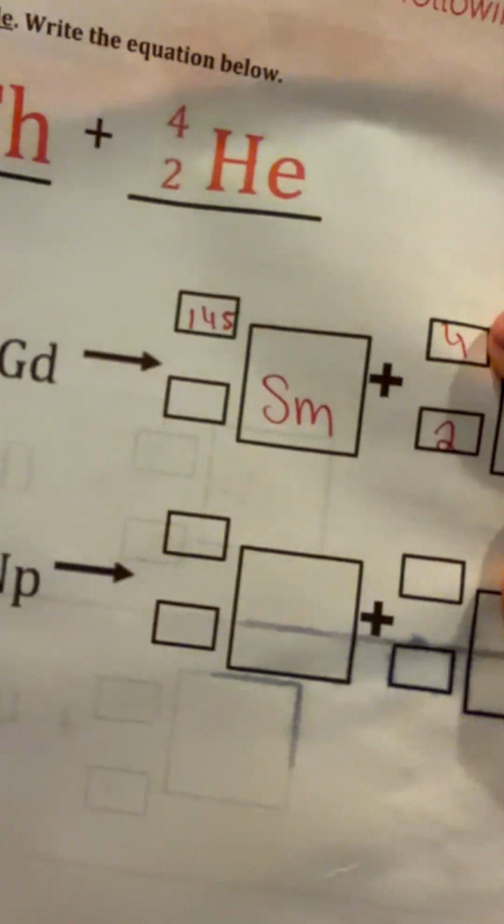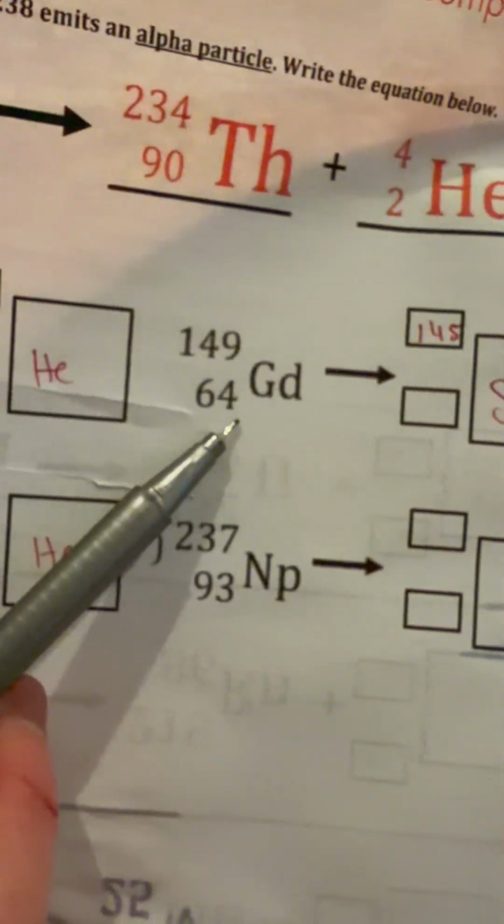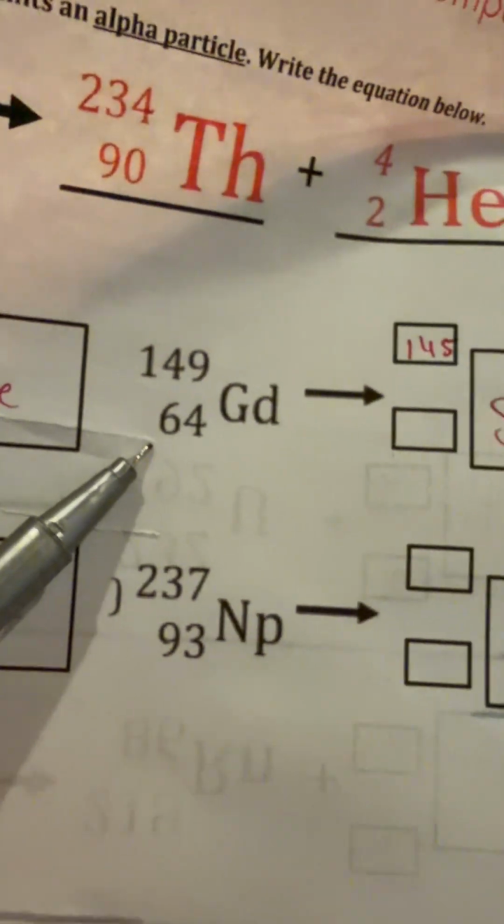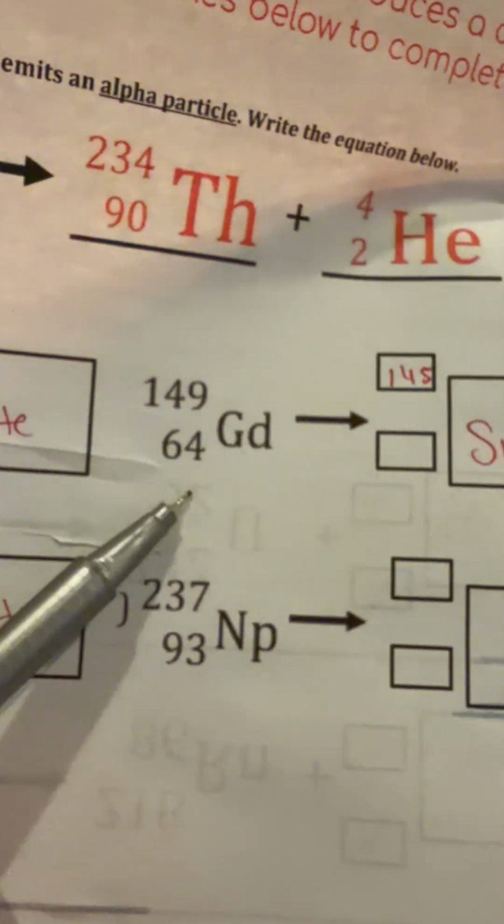And then this bottom number is going to give us the new atomic number. We can say this number minus 2, or we can get that right from the periodic table. So the atomic number of this element is 102.